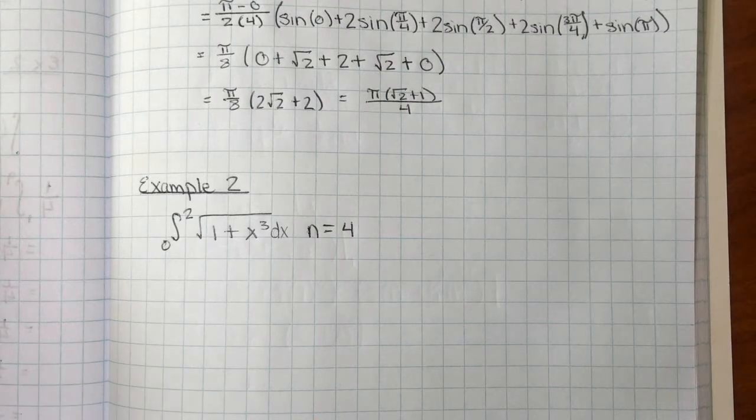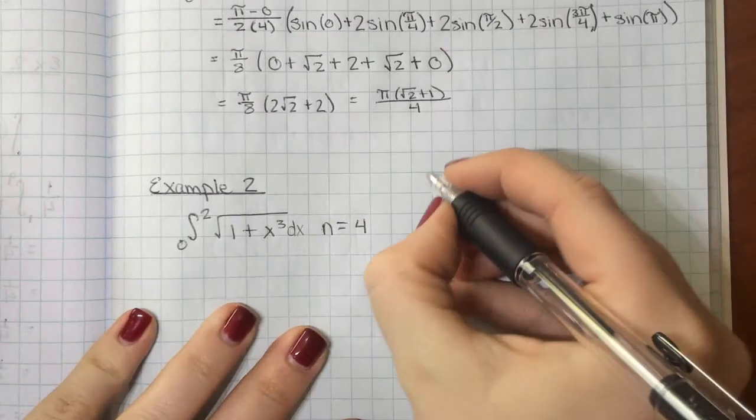So we're going to use a trapezoidal approximation. Okay? So let's kind of start. Let's just pick out our x values that we're going to have to plug in.